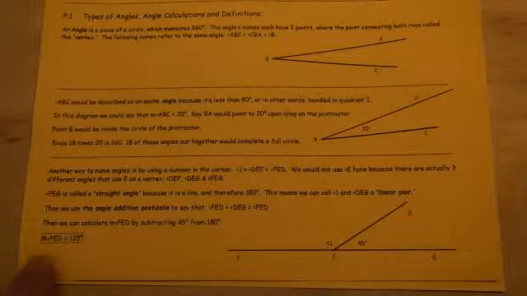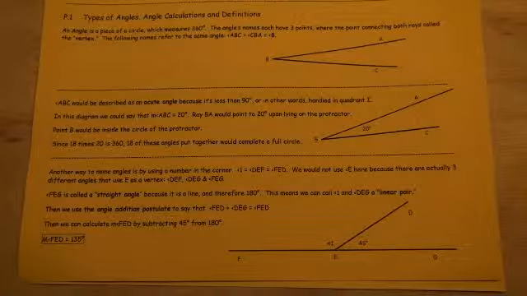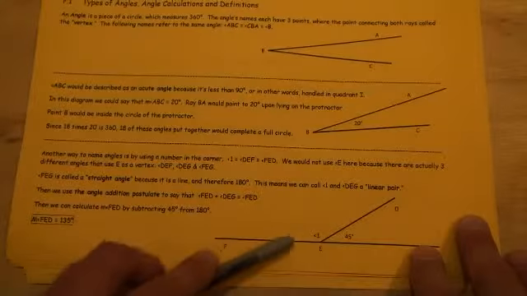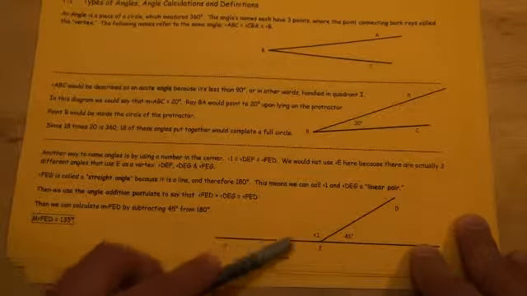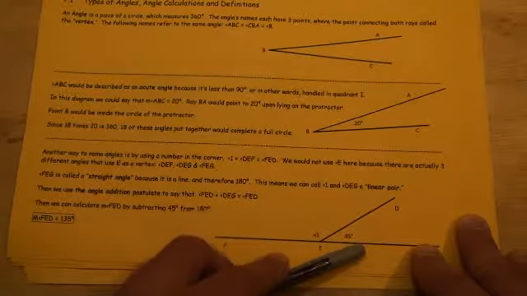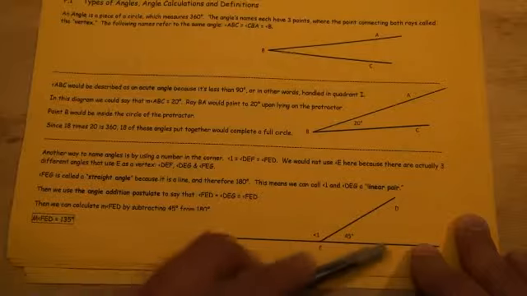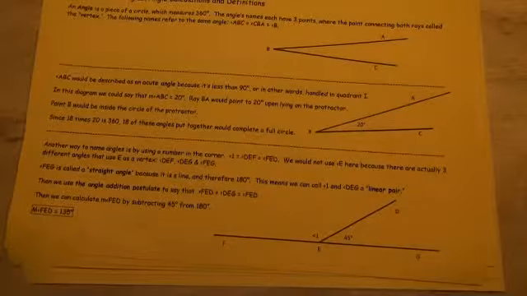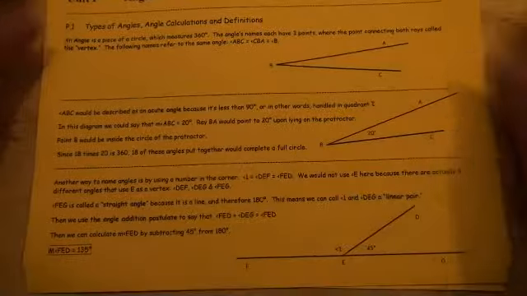The measure of angle FED would be 135 degrees, because an entire half circle would be 180 degrees. Think about it: if a full circle is 360, half of it is 180. So these two angles put together would measure 180 degrees. You just subtract 45 from 180 and you would get 135 degrees.